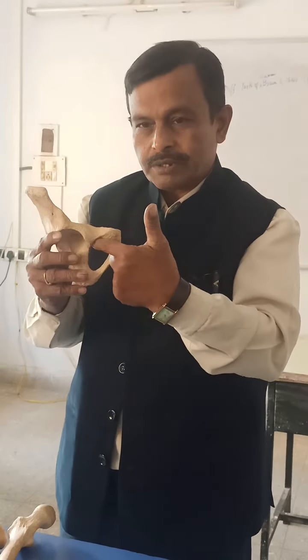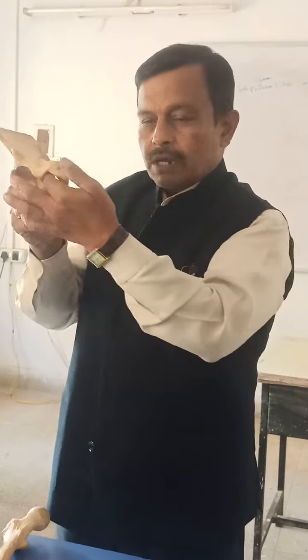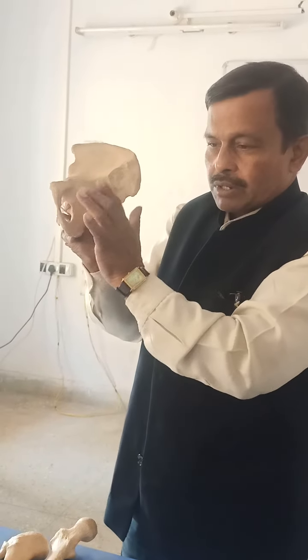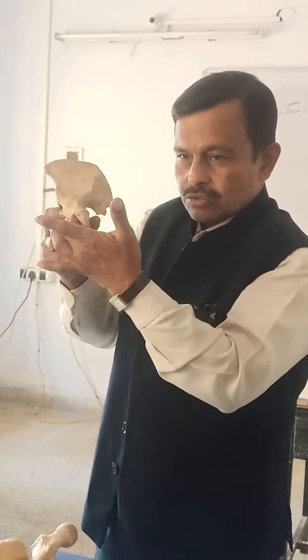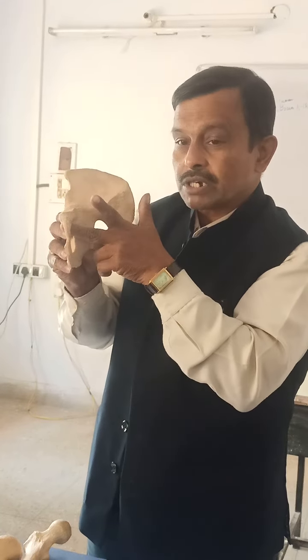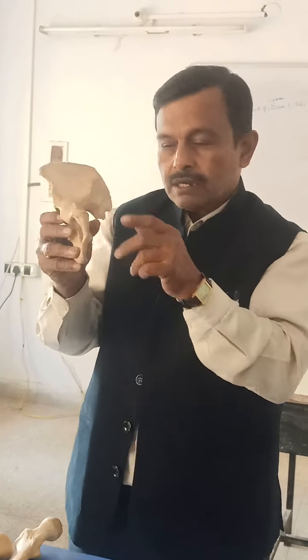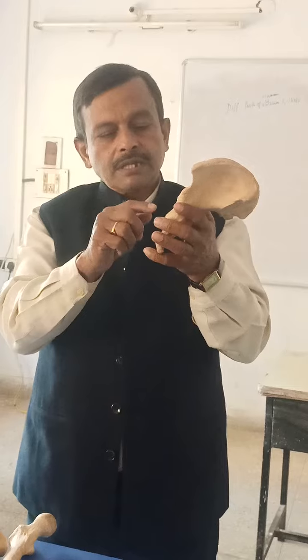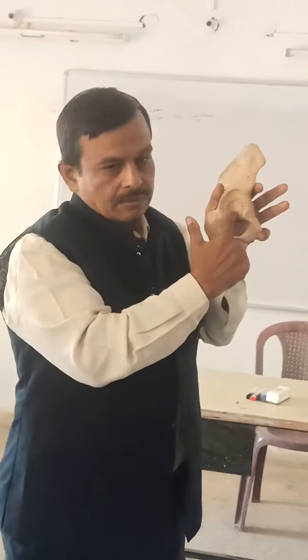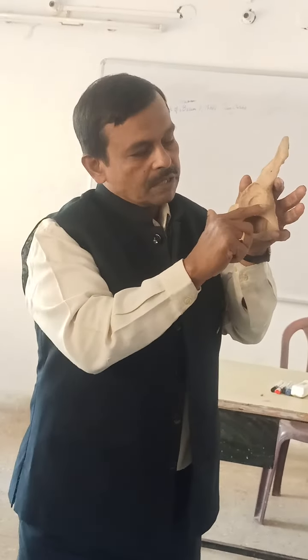And the inferior surface is grooved, and by the membrane in the obturator foramen this groove is converted into a tunnel, that is known as the obturator canal. Clear? And in this acetabular cavity there is a notch that is known as the acetabular notch.